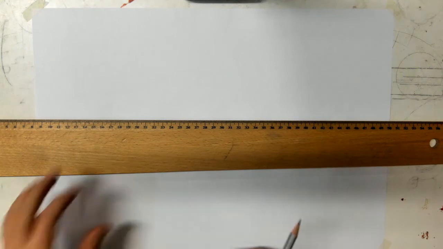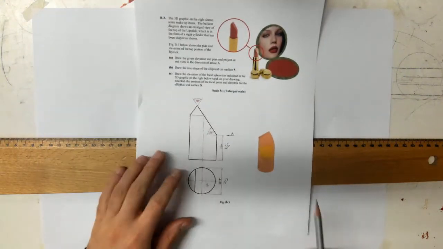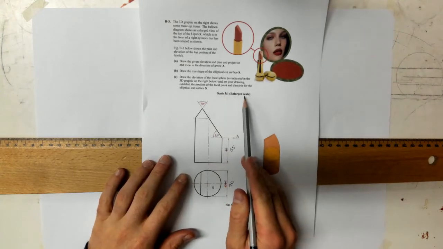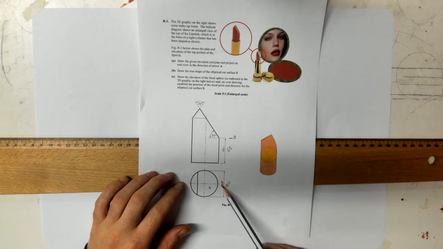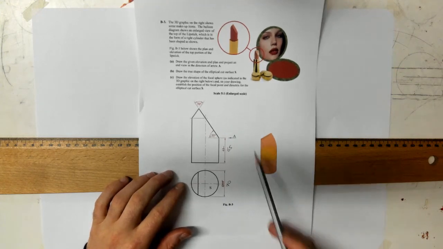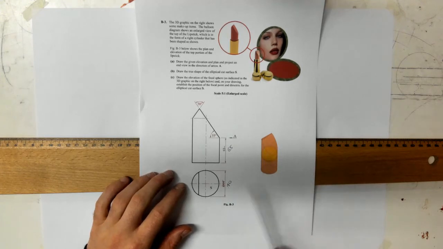So to start off the question, and one more thing to point out, it tells us there it's a scale of 5:1. So basically every measurement given here, the 13mm and the diameter 14, I've multiplied those by 5 because of the scale 5:1 to get 65 for my height here and diameter 70 there.